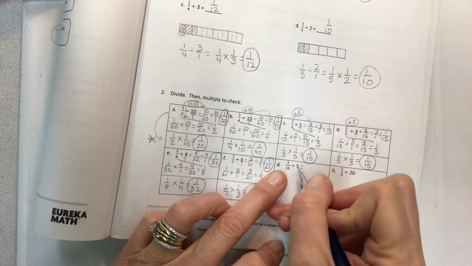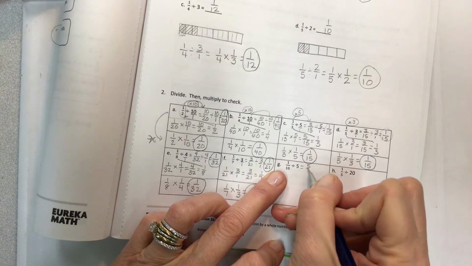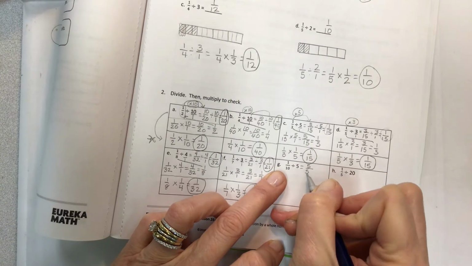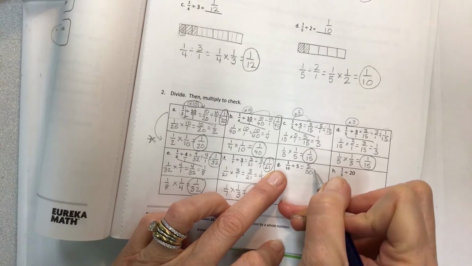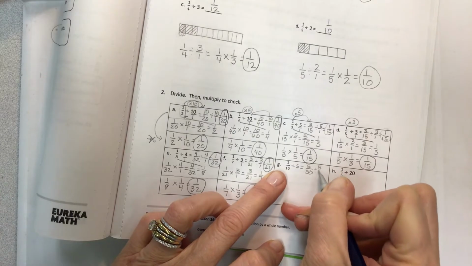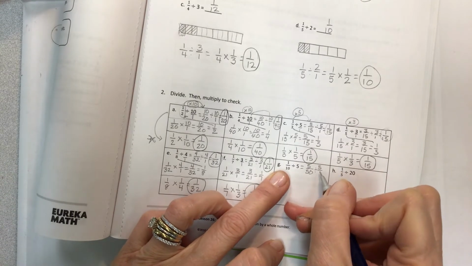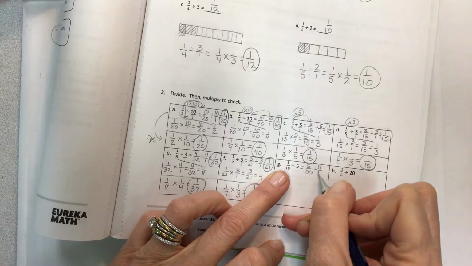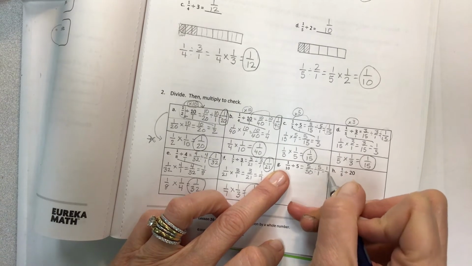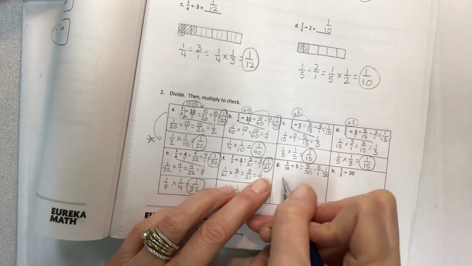I need at least a number as big as 5. 5 is my scale factor. 5 and 50. Divided by 5 over 1. 5 divided by 5 is 1. 50 divided by 1 is 50.